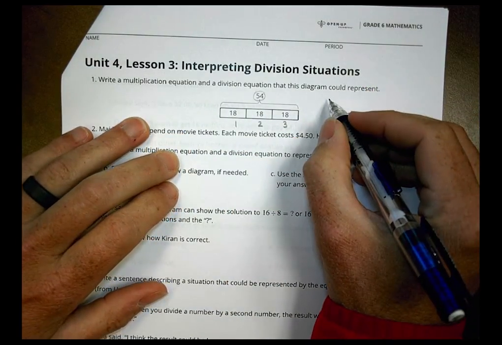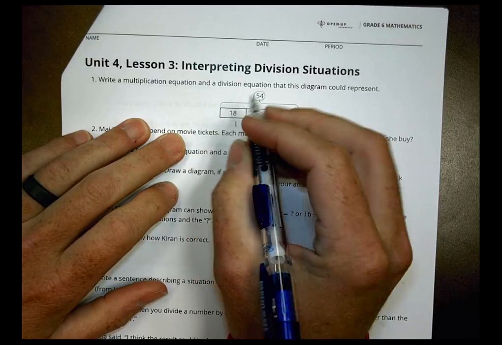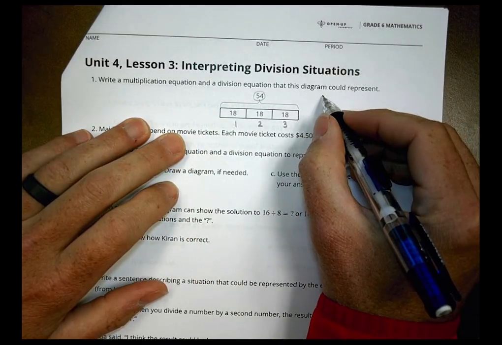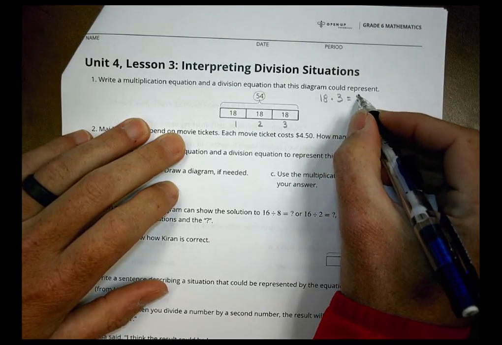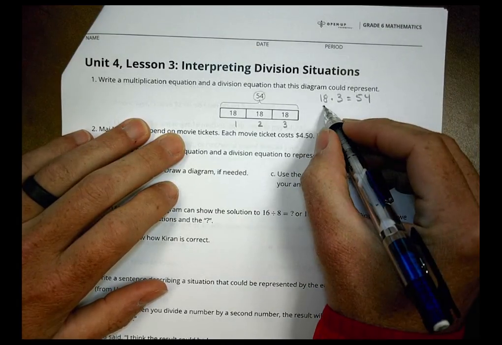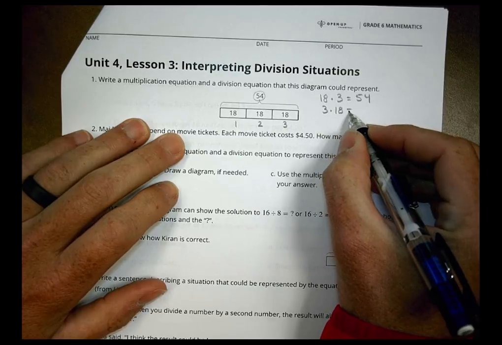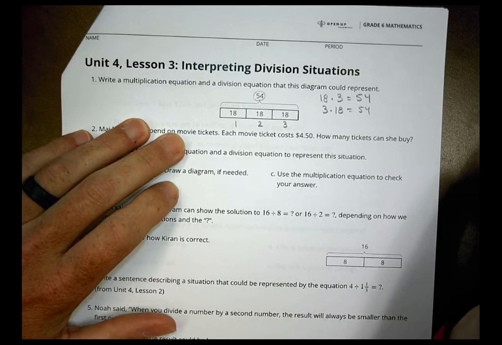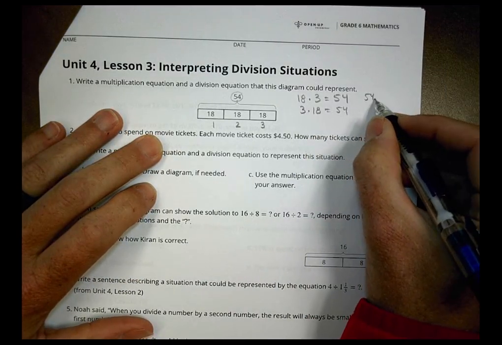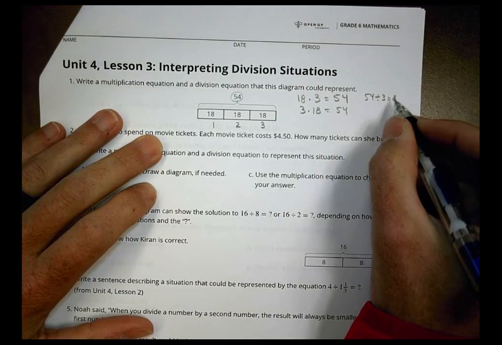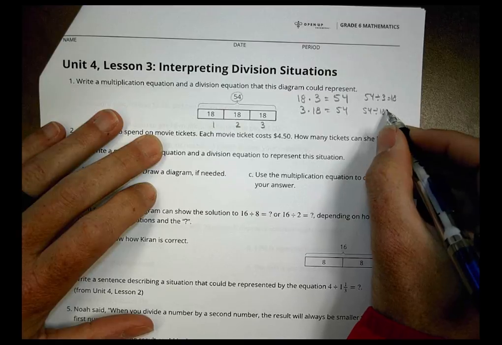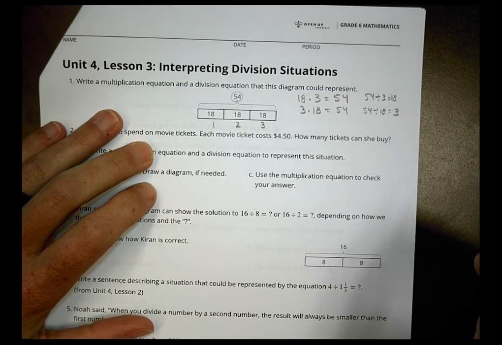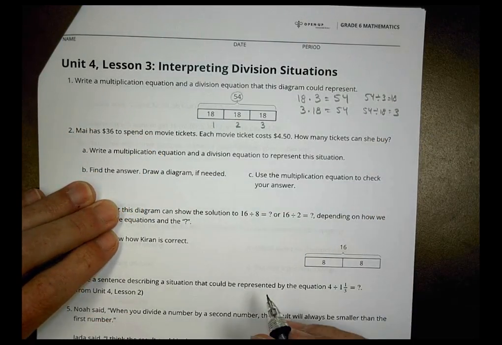So as a multiplication problem, we could say 18 times 3 equals 54. We could say 3 times 18 equals 54. In terms of division, we could say 54 divided by 3 equals 18, and 54 divided by 18 equals 3. Any of those are going to be just fine.